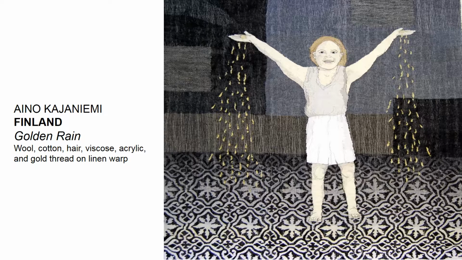This piece is by a Finnish artist called Aino Kajanimi, and for her it's all about glimpses of a dream where everything is at once familiar and not familiar. And I don't know about you, but I found in the heat the last few days I've had some very strange dreams, so I think this one has some real resonance for me at the moment. It's a slightly dreamlike feel.